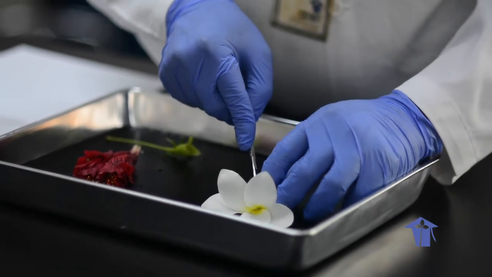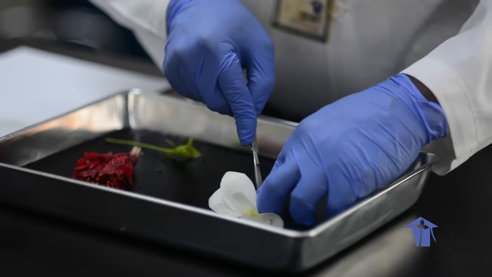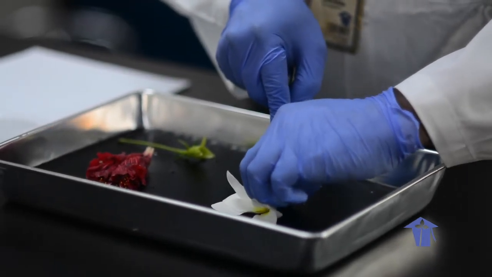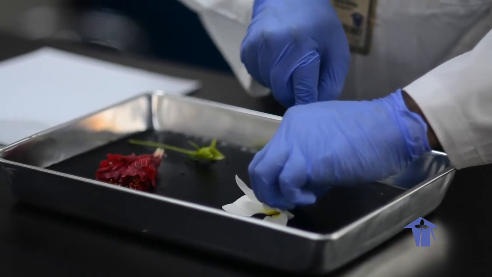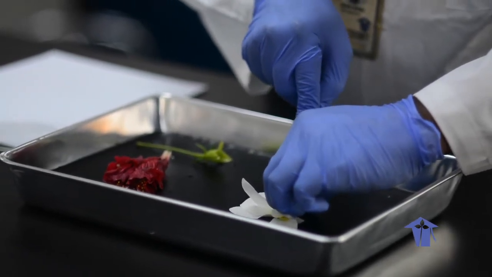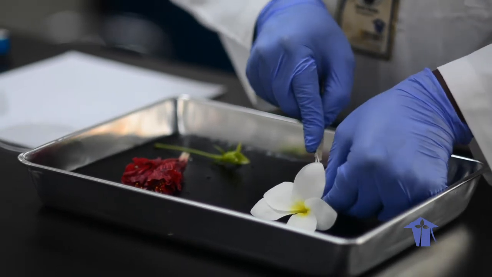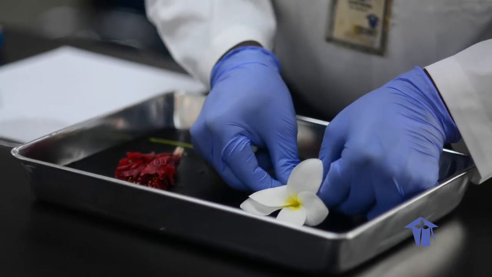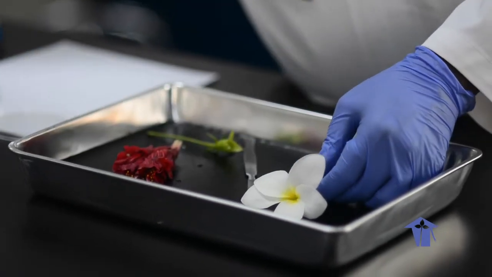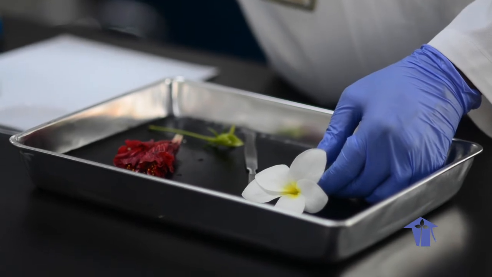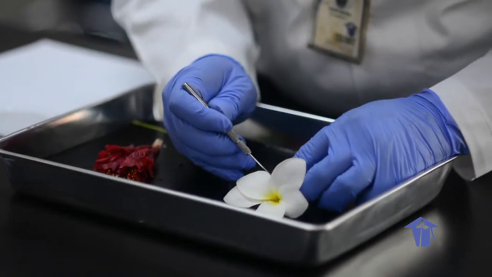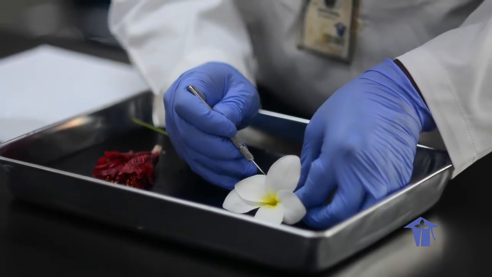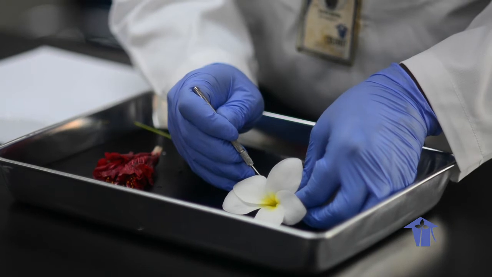Do another light cut longitudinally. Now, problem separating.